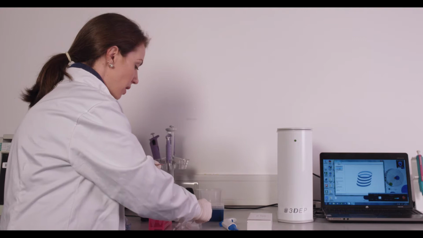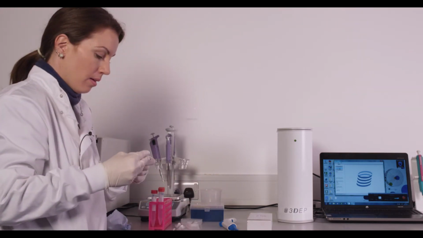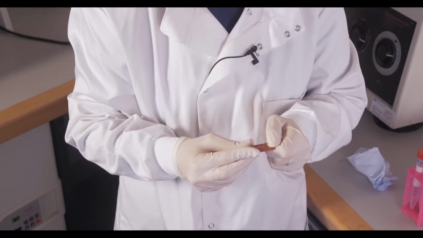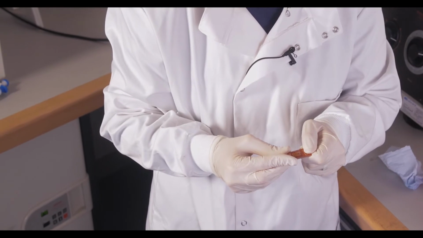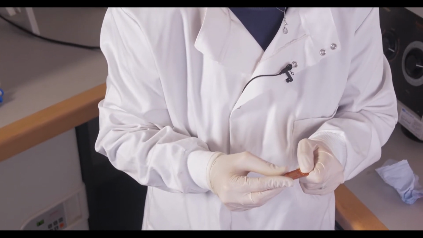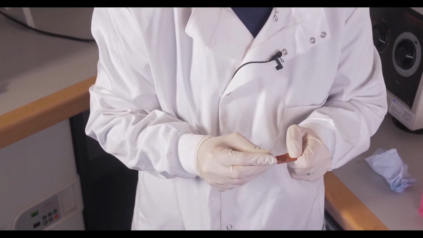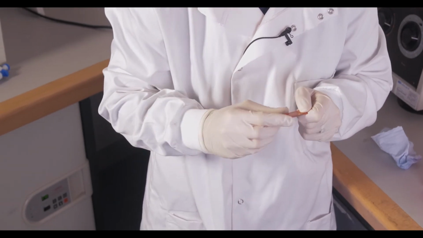You'll take your cover slip and gently layer that cover slip on top of the meniscus so that all of the sample evenly distributes.